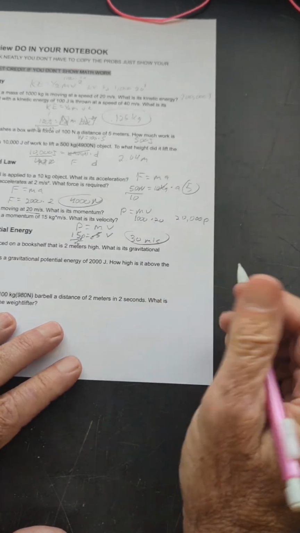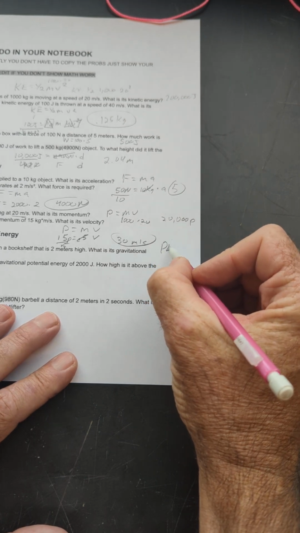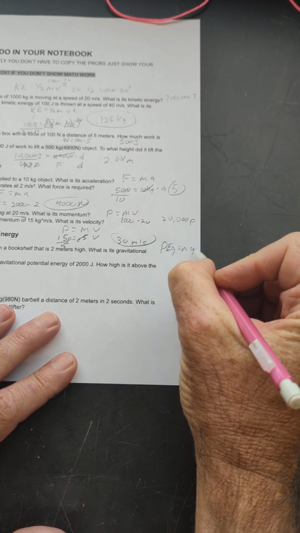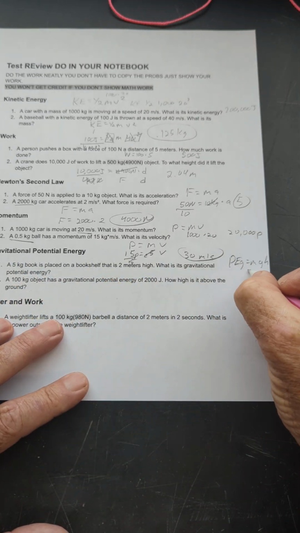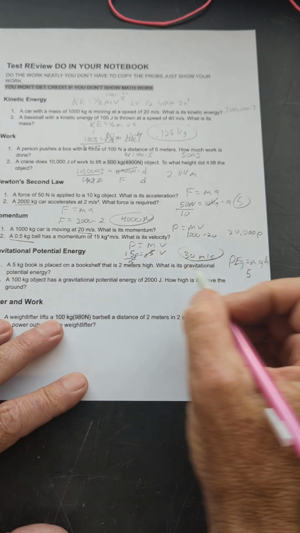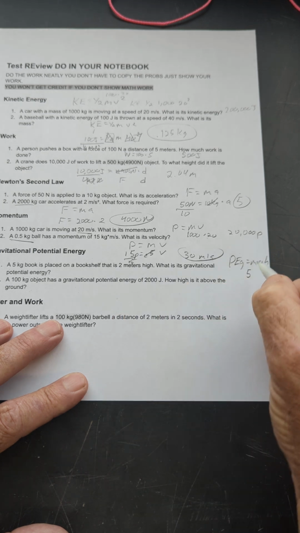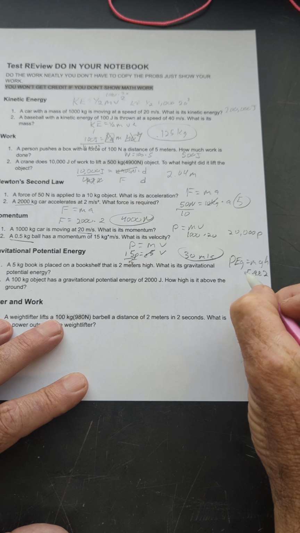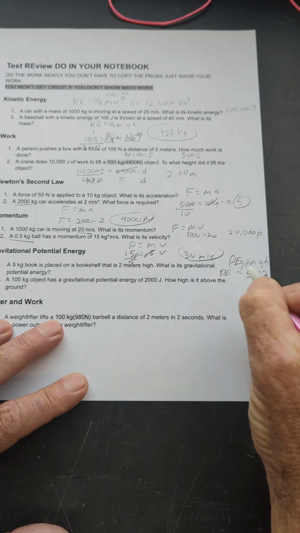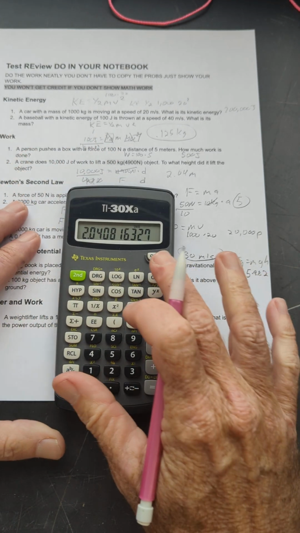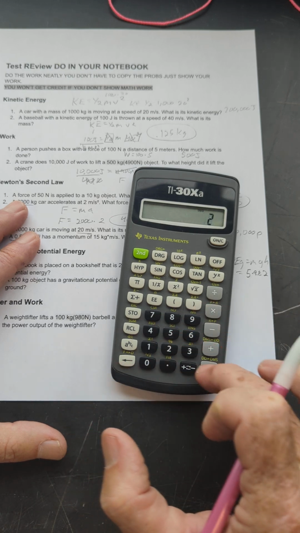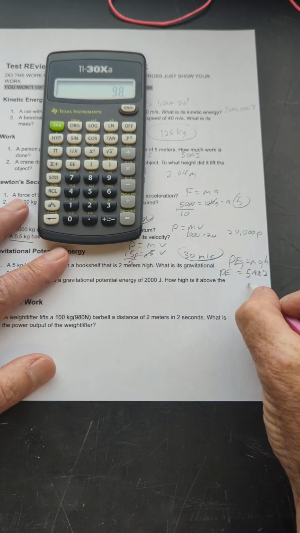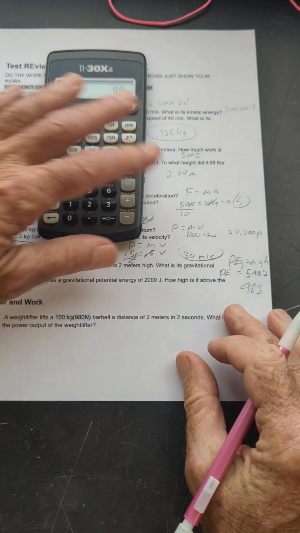Gravitational potential energy. That formula is PEG equals mgh. A 5 kilogram book, that's the mass, is placed 2 meters high. Now, we know that gravity is always 9.8, correct? So, what is the potential energy? 5 times 9.8 times 2 is 98. 98 joules of energy are stored there.